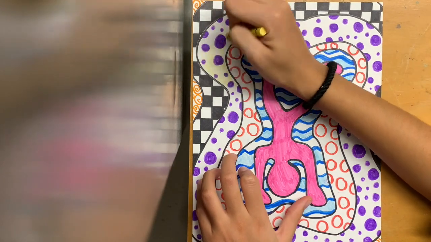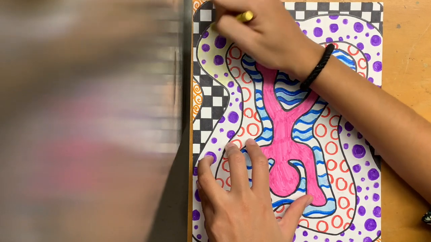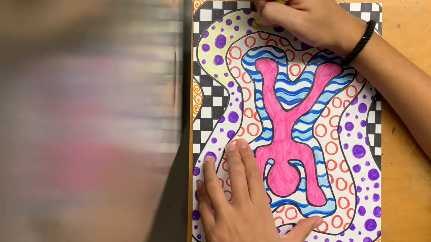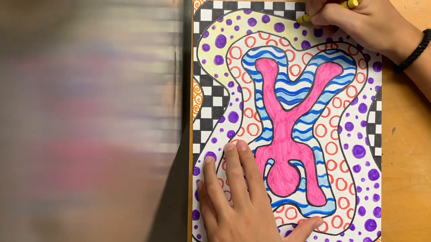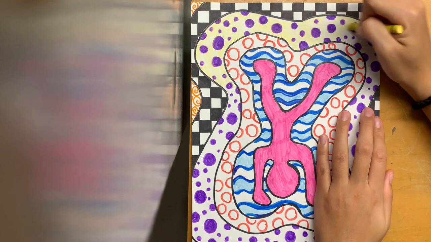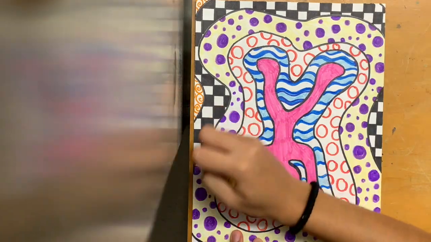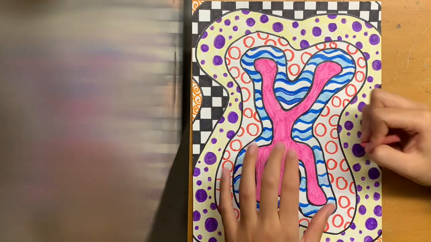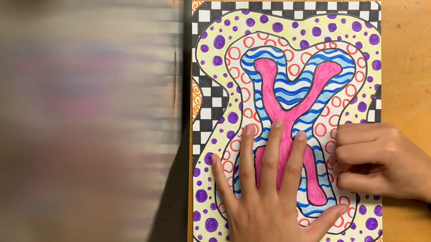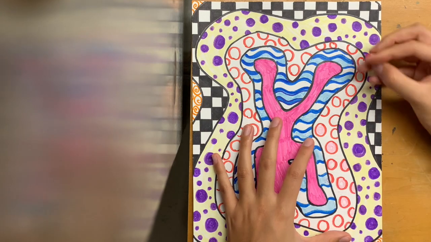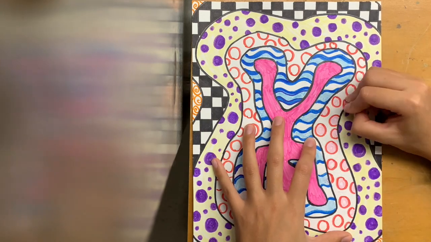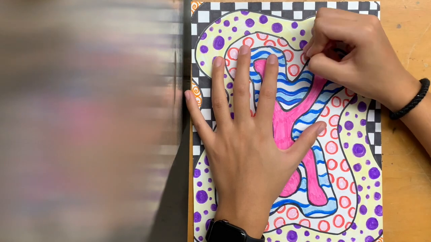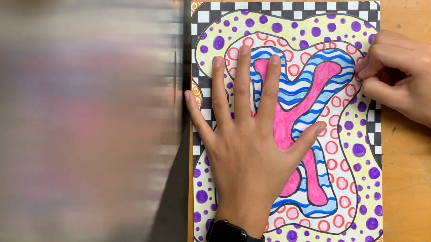Now I'm using a yellow crayon and I am coloring the background of the purple polka dots. Now I'm using a pink crayon and I'm coloring the inside of the red polka dots. I wanted to make sure these polka dots looked different from my purple polka dots.